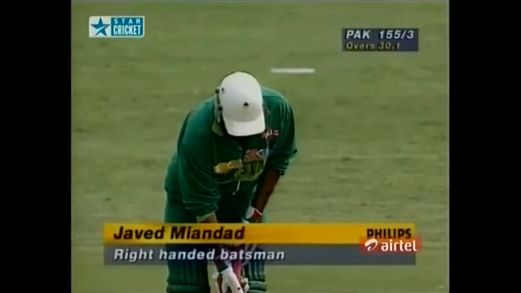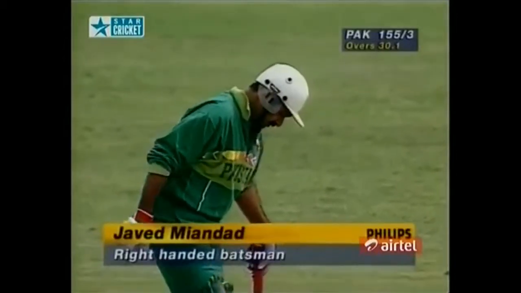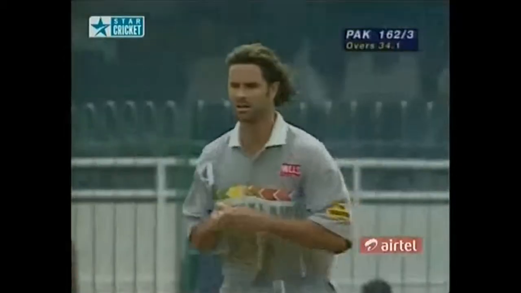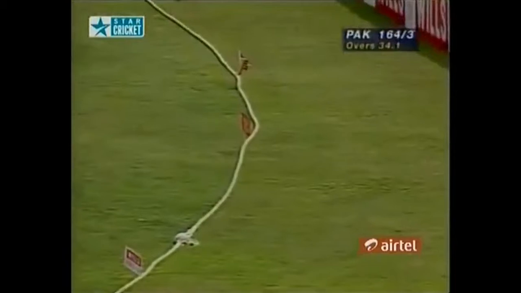Great celebrations in the ground here at Lahore. Javed Miandad is the new batsman, an incredible reception when he came out to bat. Big heave here by Inzamam, and he's got plenty on that. That's 4 runs.